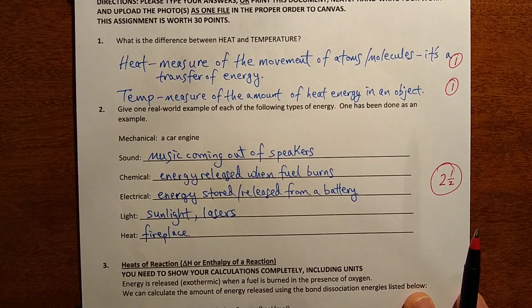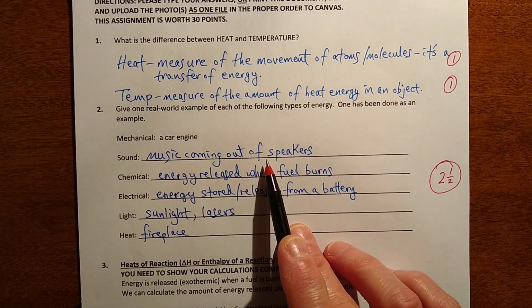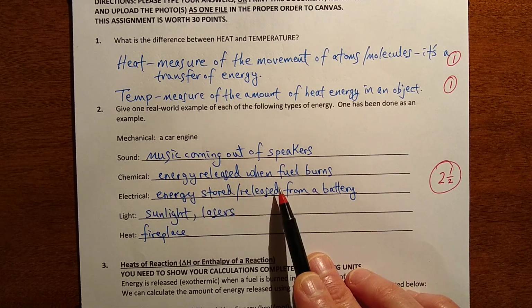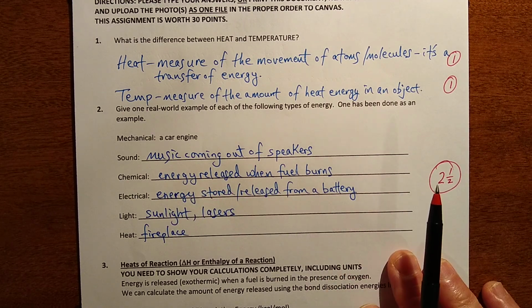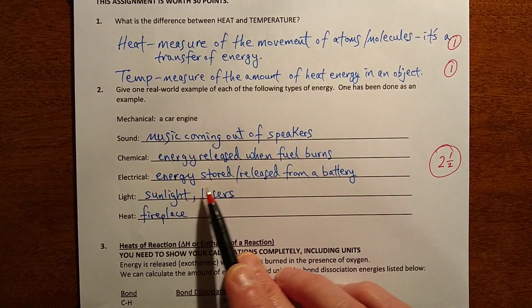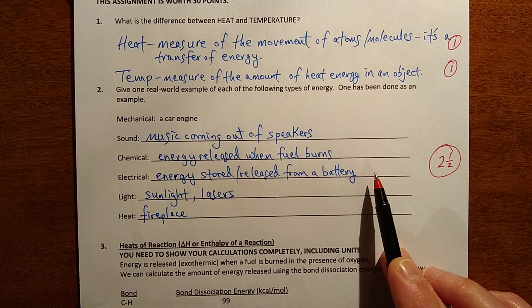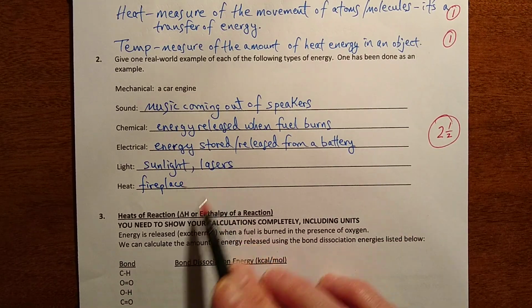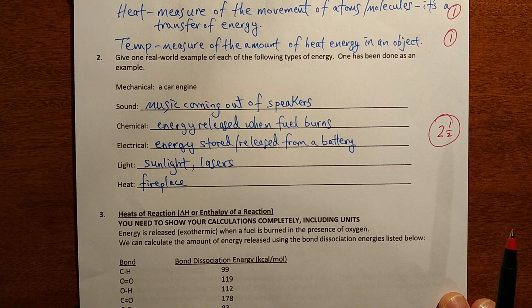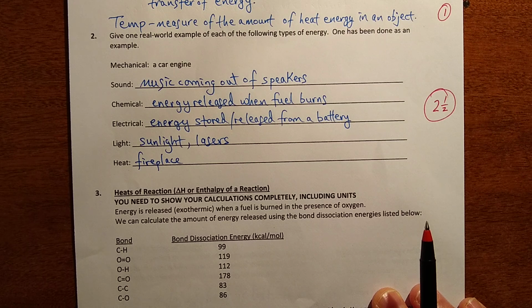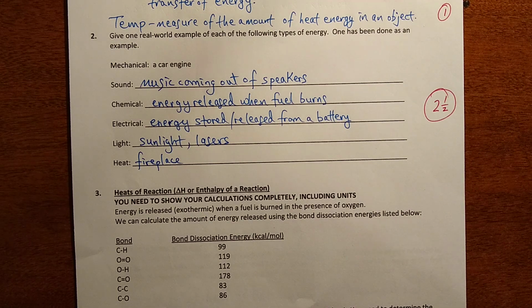Number 2 was asking, give an example of each of the types of energy. There's thousands of possible answers. Sound could be music coming out of speakers. Chemical could be energy released when fuel burns, or a lot of people said batteries, which is fine. Electrical energy, lightning bolt, energy stored or released from a battery. Light energy, sunlight, lasers, ultraviolet light even would be okay, or infrared radiation is fine. Heat energy, fireplace, many things. Most people got all those right.